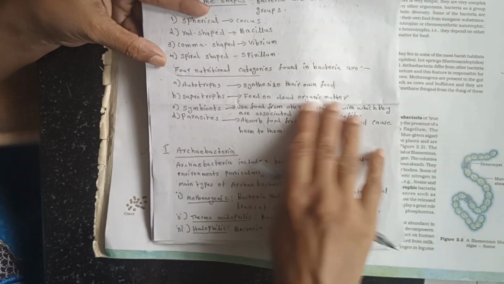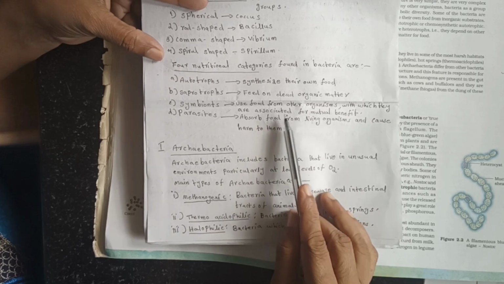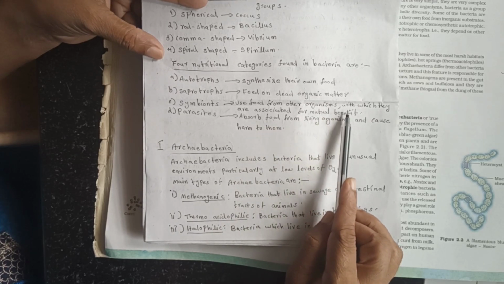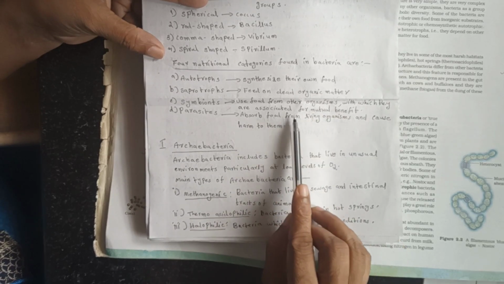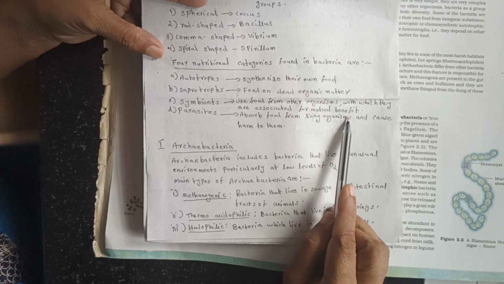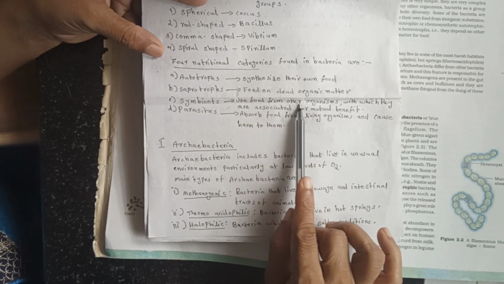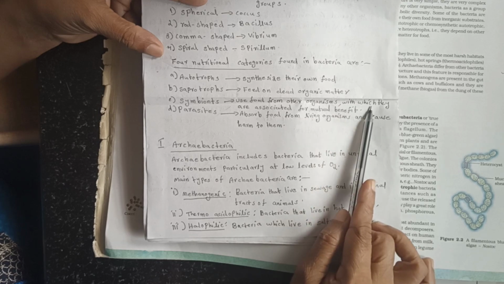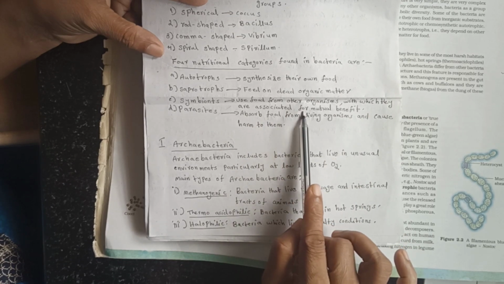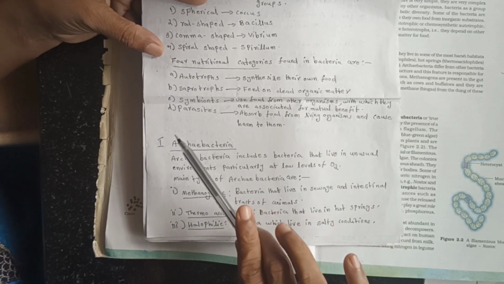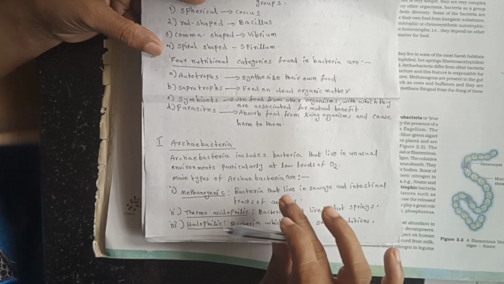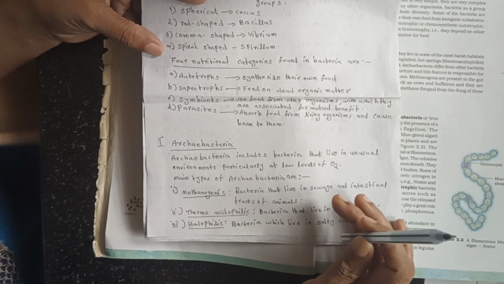Next, symbionts use food from other organisms with which they are associated for mutual benefit. Examples: lichens and mycorrhiza.